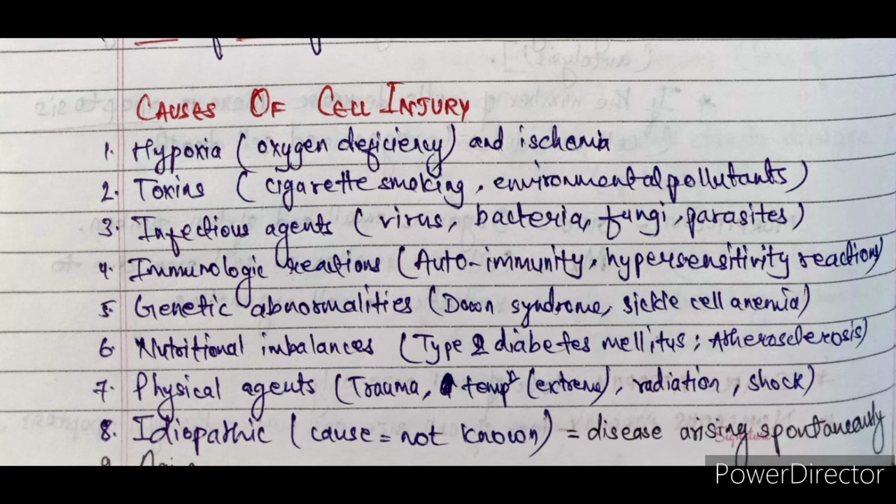So now let's see its causes. Number one, and the most common cause, is hypoxia, which means oxygen deficiency, and ischemia. Number 2 is toxins, such as cigarette smoking, environmental pollutants, etc. Number 3 is infectious agents, that is, any kind of disease-causing pathogens such as viruses, bacteria, fungi, parasites and protozoa, etc. These can also lead to cell injury.